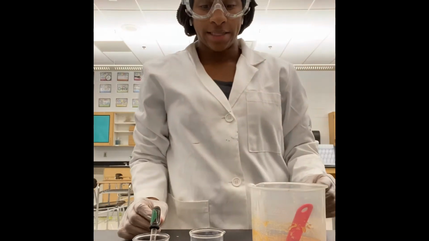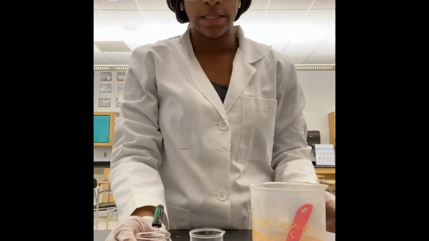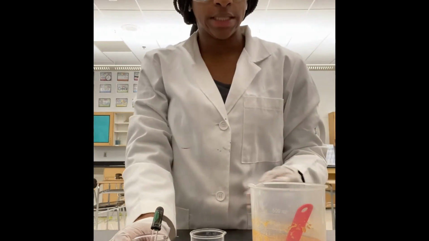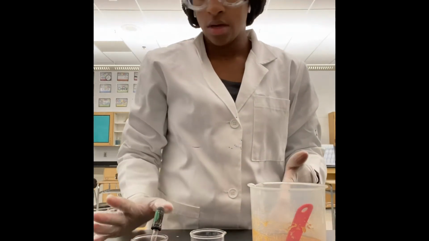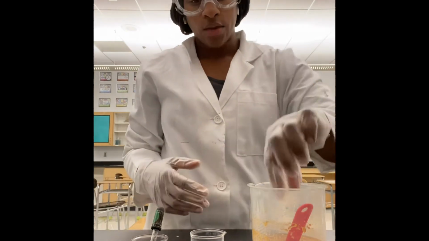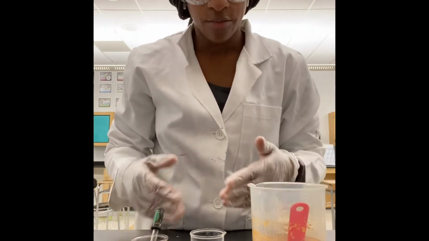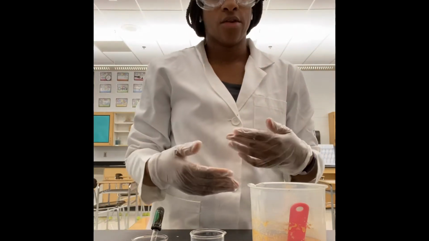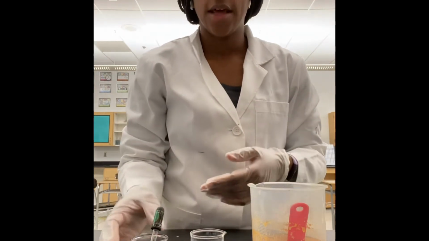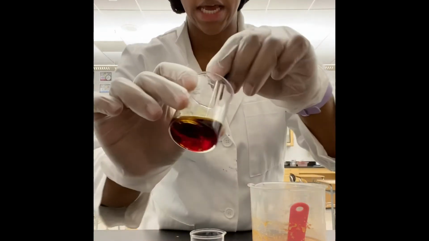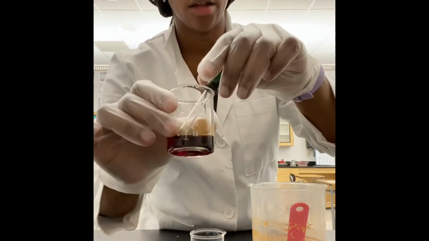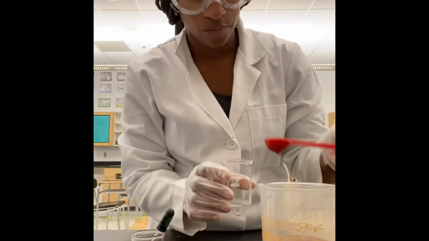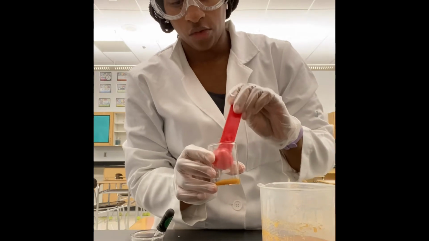This next test is called the iodine test. Now we're going to test for starches present in our sample. When we have starch present, you'll get a blackish color, and if there is none present, then you won't see any change at all. It'll stay as this reddish color here. We're going to take our sample, just a spoonful.